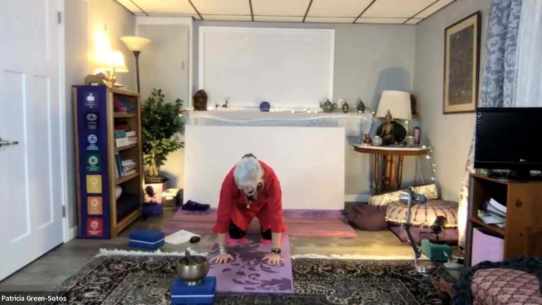One more time. Opening up in cow, opening up the back of the body in cat. Then coming to tabletop, gently drawing the ribs in so you have that support. Wag your tail to the right, looking over to the right. Here's our first lateral spine move.